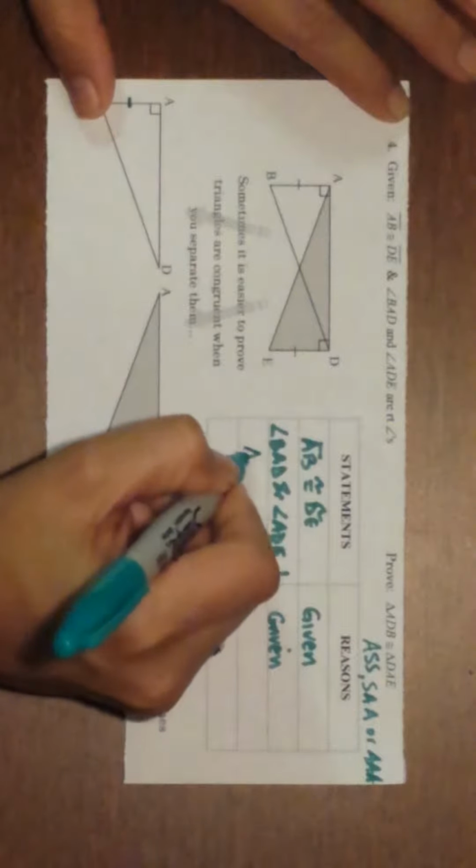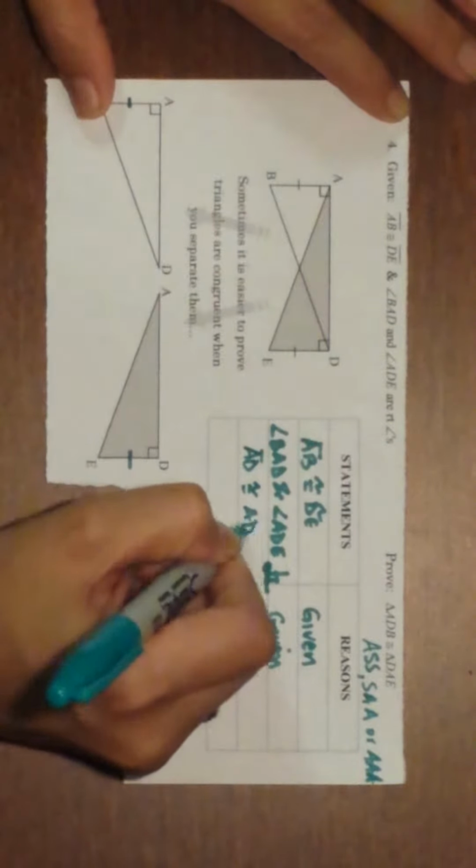All right, from this picture, what other piece of information can I get? Okay, you will notice that they both share the line AD. AD is the same for both of them. So I can say that AD is congruent to AD. Now that sounds very elementary, but that's actually what it is. Overlapping triangles will sometimes have shared sides or angles, so you need to be on the lookout for that.